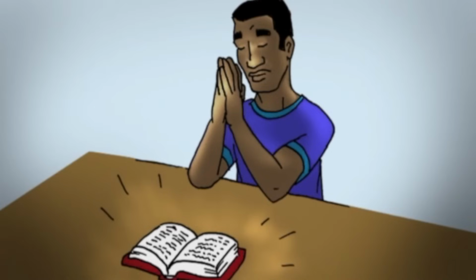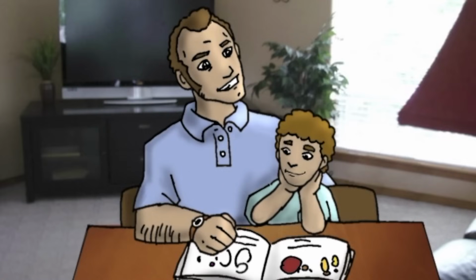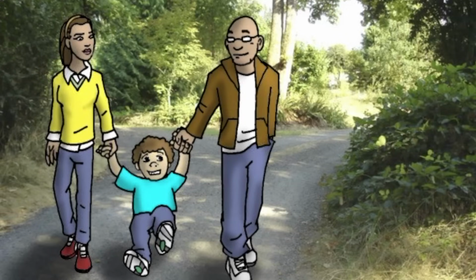Moses said, "Hear, O Israel, the Lord is God. You shall love the Lord with all your heart, and all your soul, and all your might. These words will be in your mind, and you will teach them often to your children. You will talk of them when you sit in your house, and when you travel along, and when you lie down and rise up."